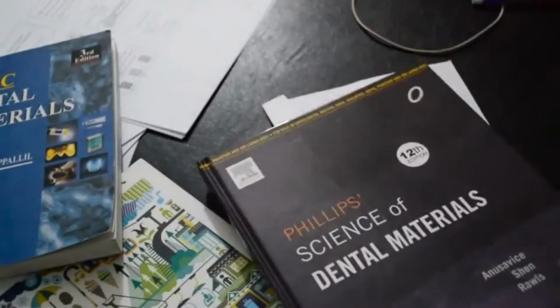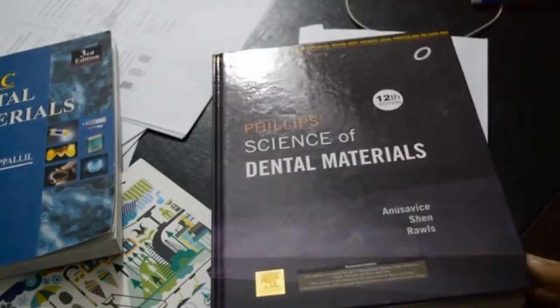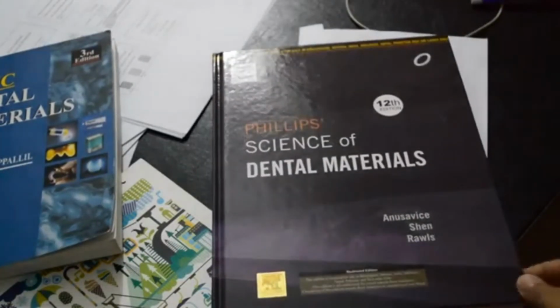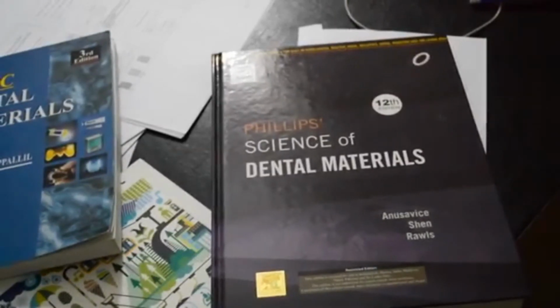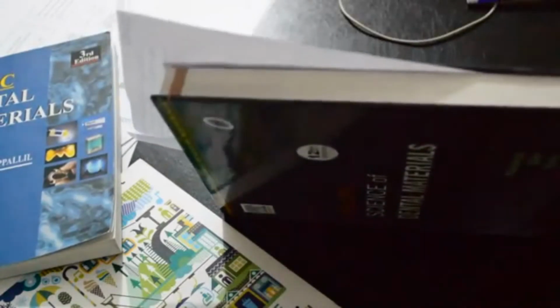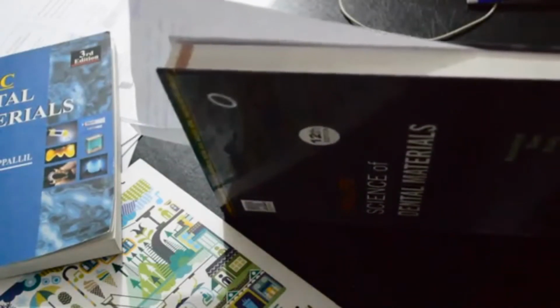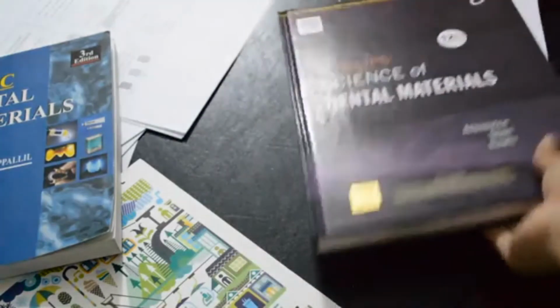Now, this is the book that I'd ask you all to buy. This is Phillips' Science of Dental Materials. This is the best book. You'll love the book if you get it. And obviously, you have to get it because most of the teachers love this book. Most of the professors love it. This is actually a big book. Look at the size. I'm sorry about the paper though. I was making some notes, but this is the big book.